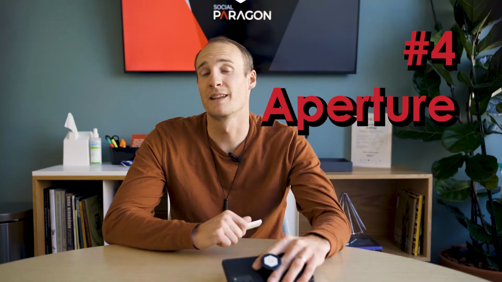When setting your white balance, you'll need to be mindful of what type of light you're filming in, and set your white balance to match that. Otherwise, you'll end up with footage that looks overly blue or overly yellow, which can be very hard to correct later. Last but not least, aperture.